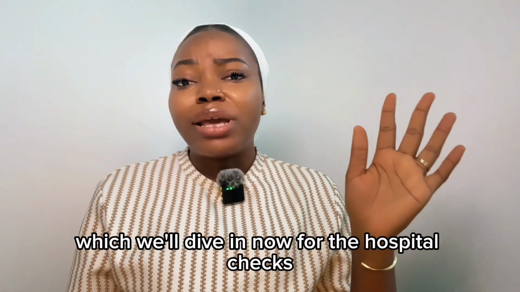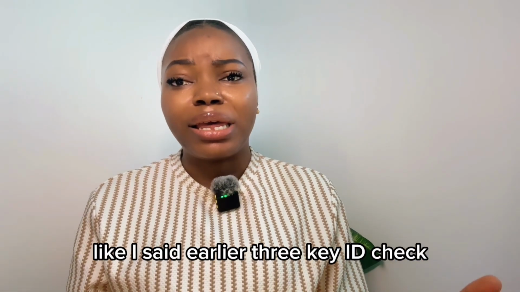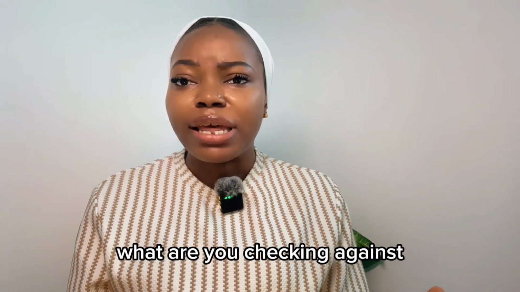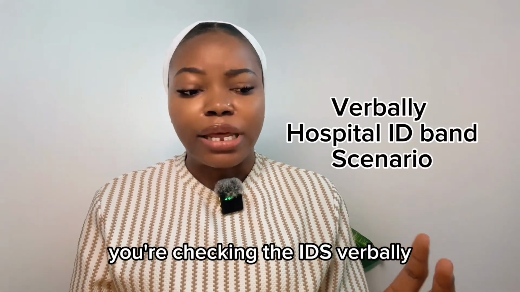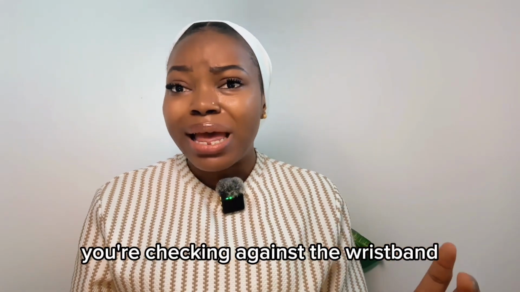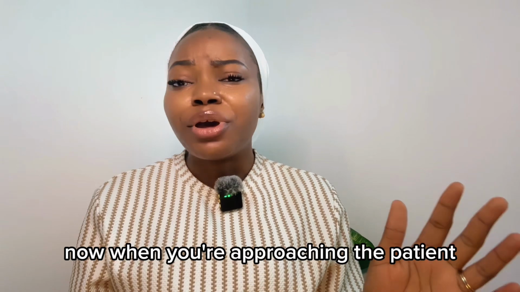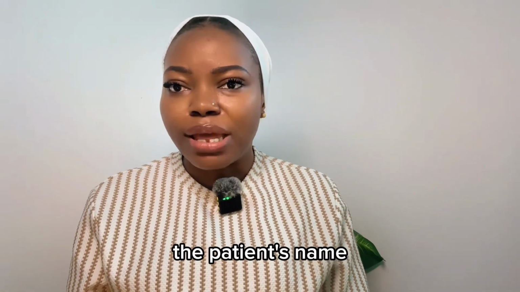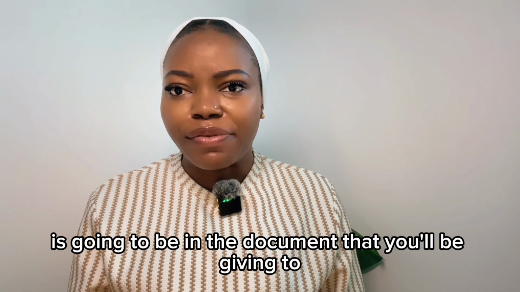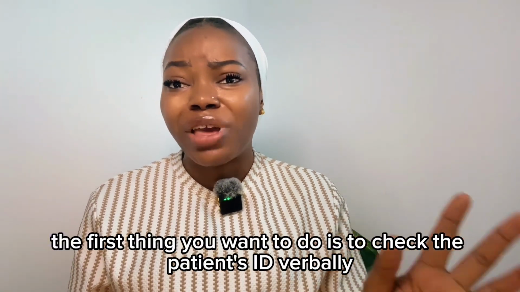Now, for the hospital checks, like I said earlier, three key ID check. What are you checking against? You're checking the IDs verbally, you're checking against the wristband and against the documentation that you have with you. Now, when you're approaching the patient, you know that you're going to read the patient's details. The patient's name is going to be in the document that you'll be given.